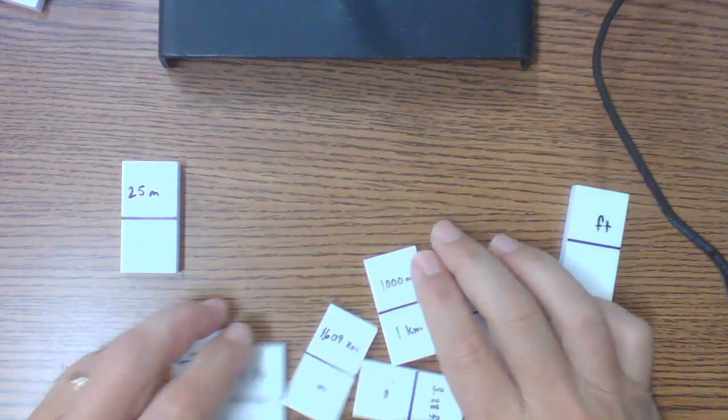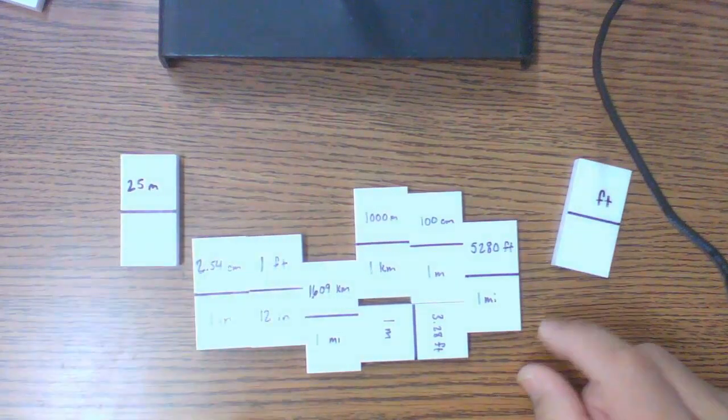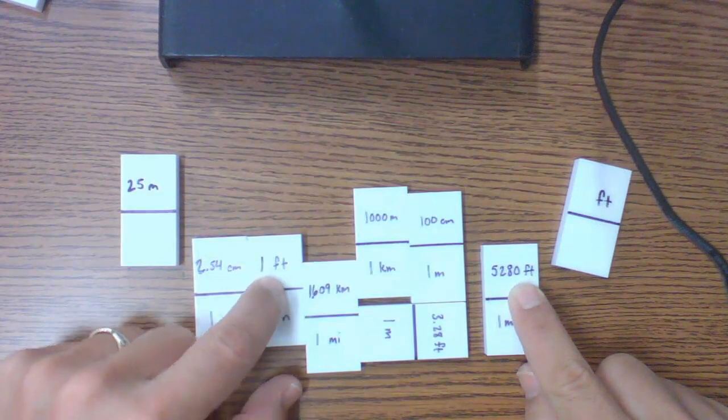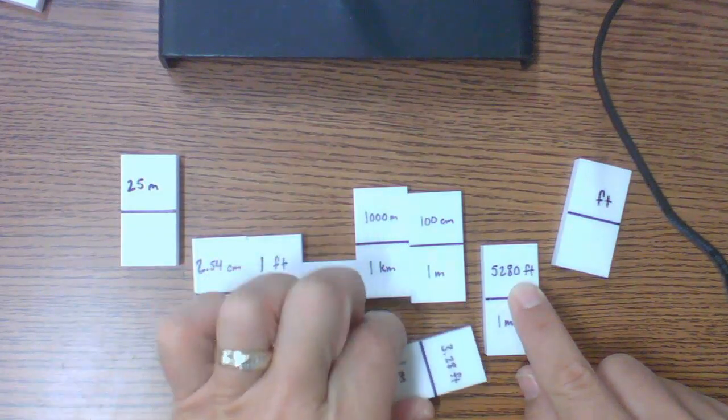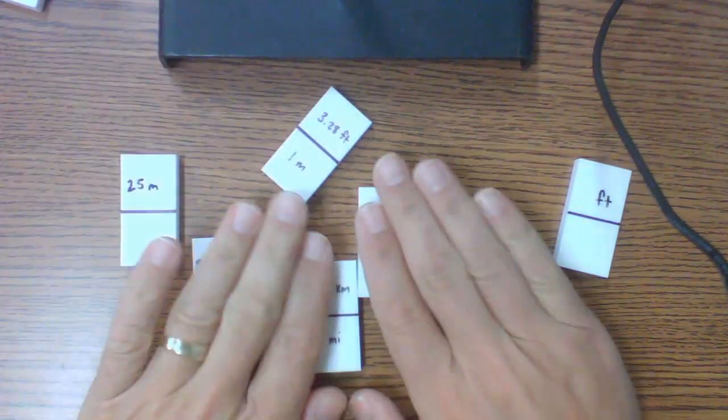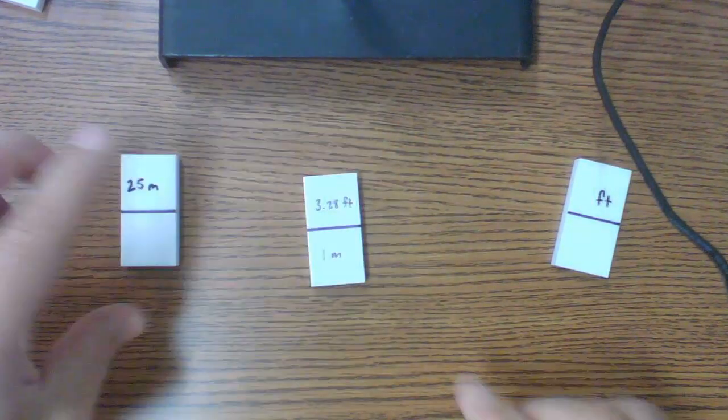Okay, so we're going to start with 25 meters and end with feet. Now I'm looking at my dominoes that I can play. I see feet here, that's good. Here's a feet. I'm looking for a meters. Okay, I've got this one, meters and feet. Oh, meters and feet are both in this one, so I can go ahead and just grab this domino.